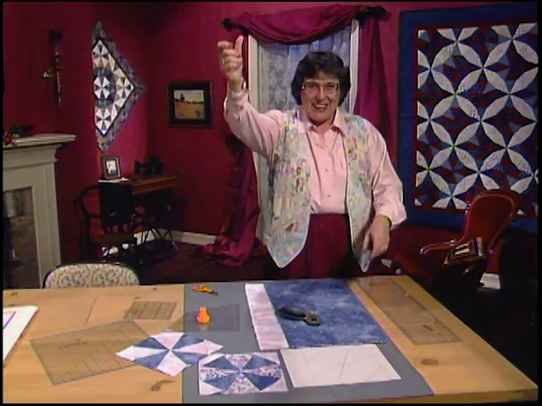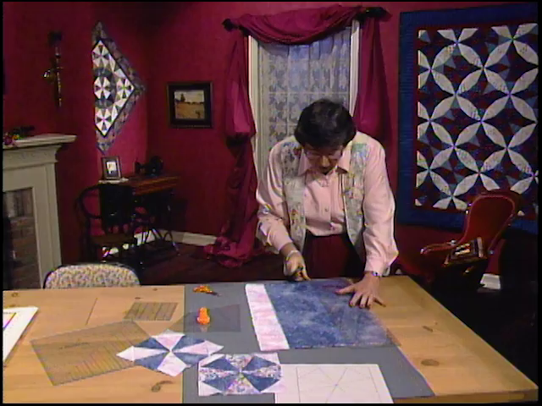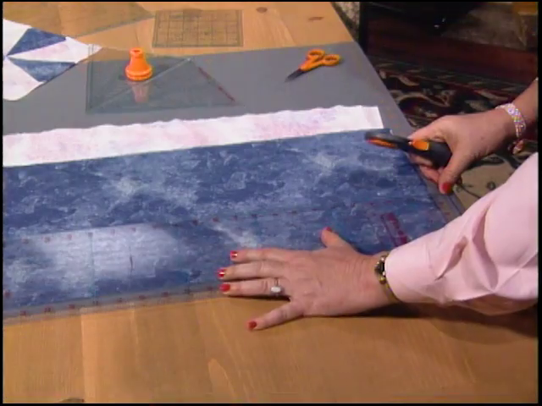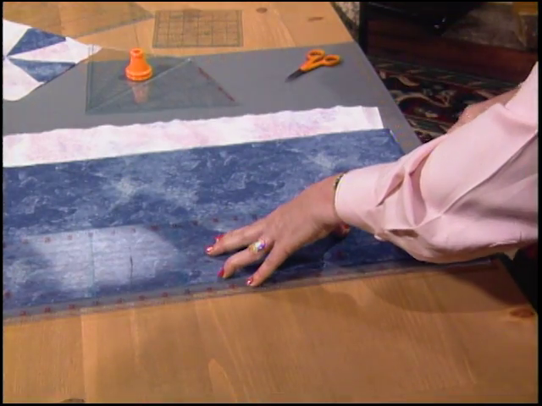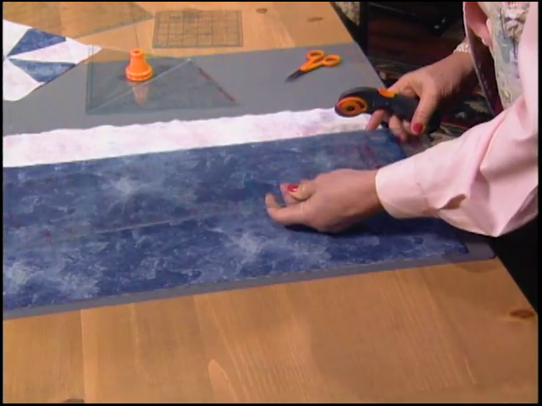Trim that off, get rid of that, and then line up your ruler on the grid at the 5-inch line. We're going to cut those large triangles right now. Now for a 9-block wall hanging, you need to have 4 5-inch strips of the star.